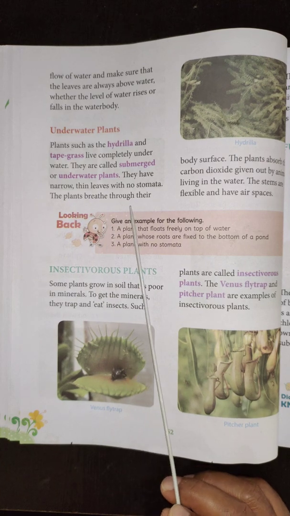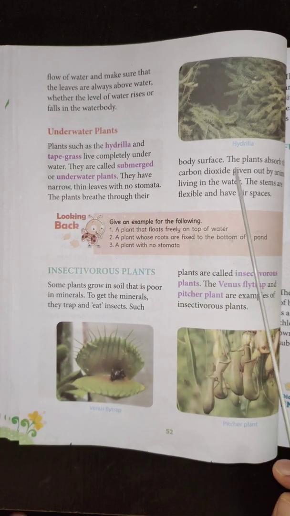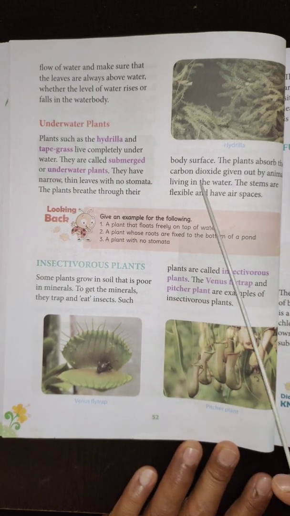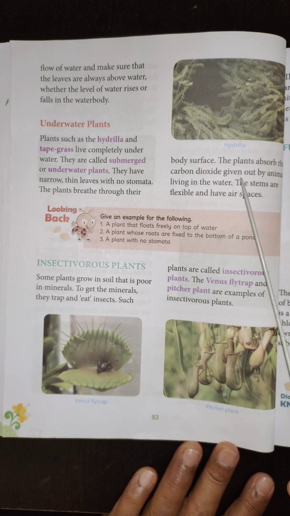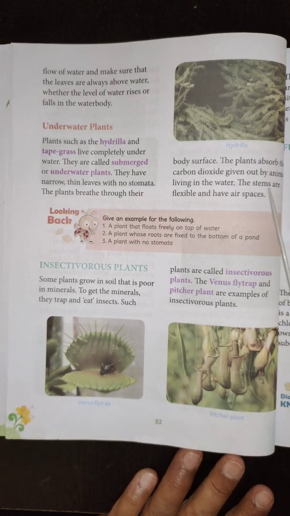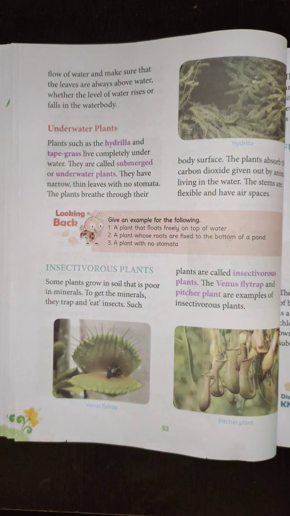The plants breathe through their body surface. Here the plant will breathe directly through its body surface. You can see hydrilla here. The plants absorb the carbon dioxide given out by animals living in water, like fishes. The stems are flexible and have air spaces, so the air cavities make them light.